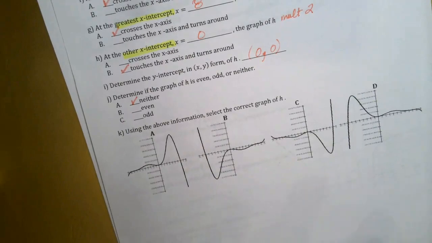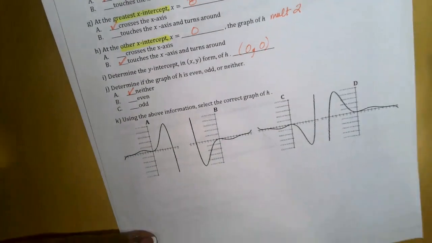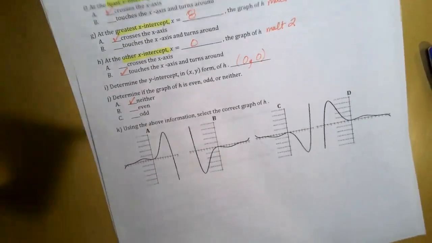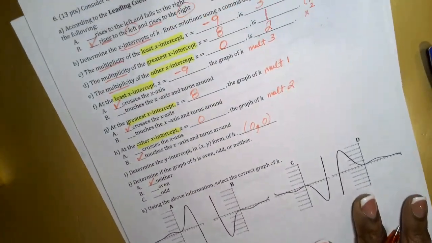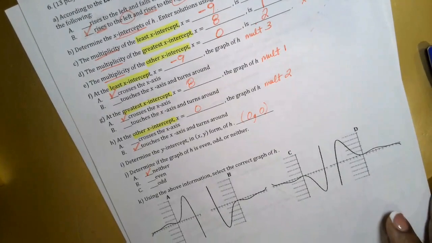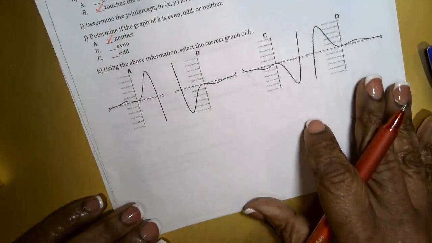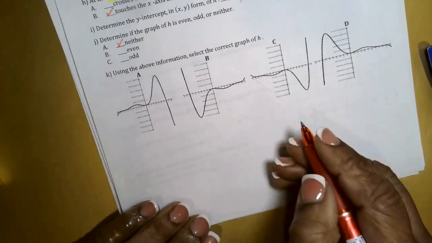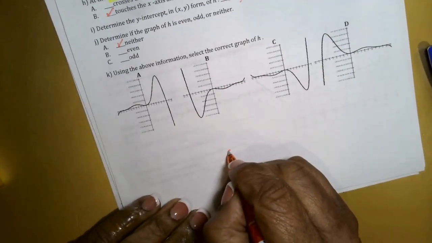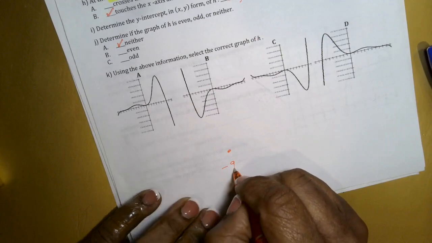And now, reflecting back on all of the information that we computed about this problem, we should be able to graph this problem. First of all, I know what my zeros are. Let's recap what our zeros are. The least one was at -9.